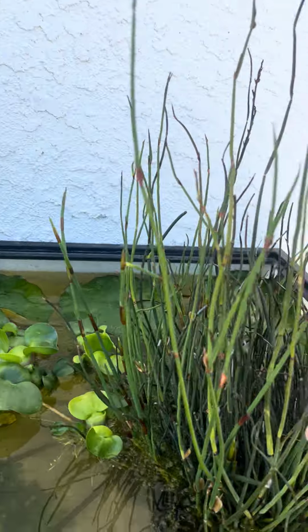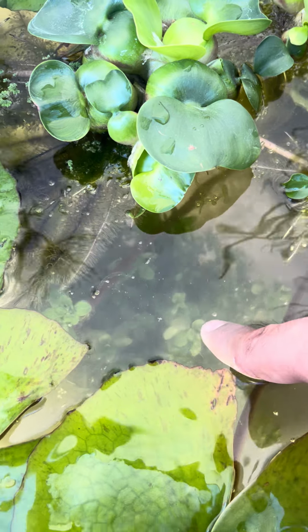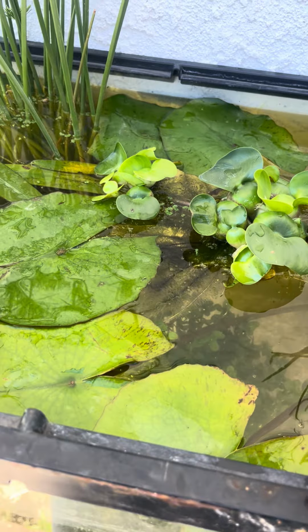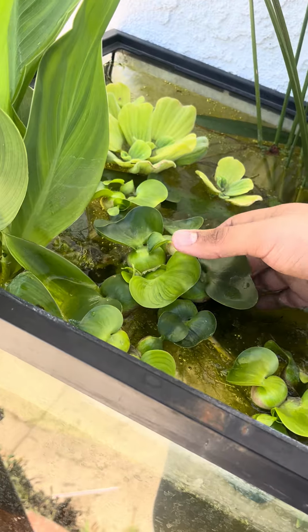here. So like I mentioned, I have lily pads. I have one underwater, this one down there. I'm not sure what the name is for that one either. I apologize. But here, this is one of my favorites.